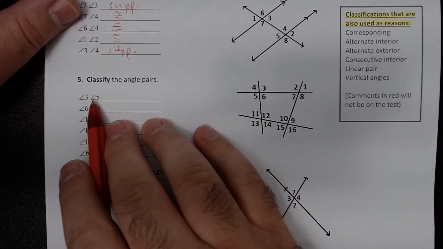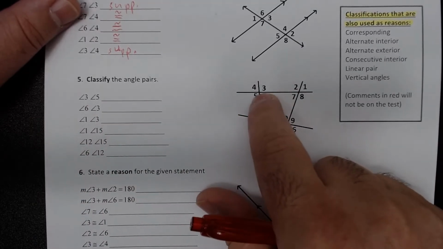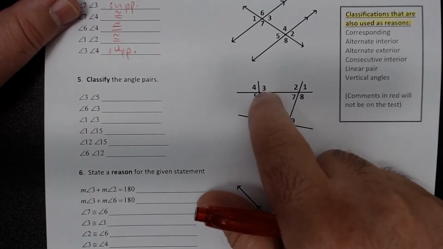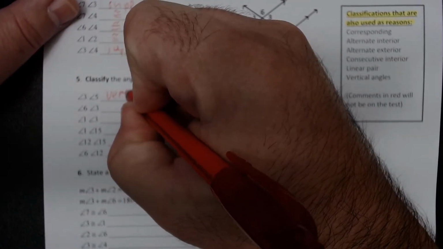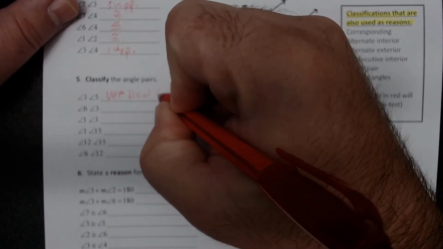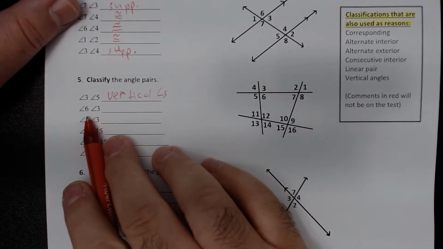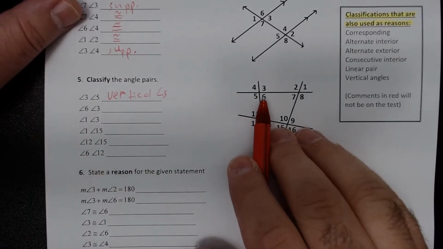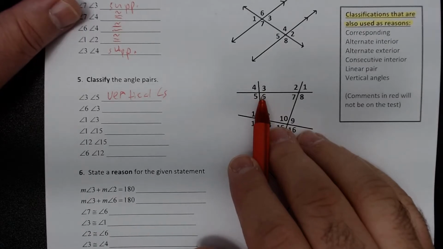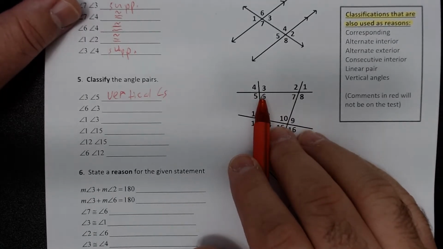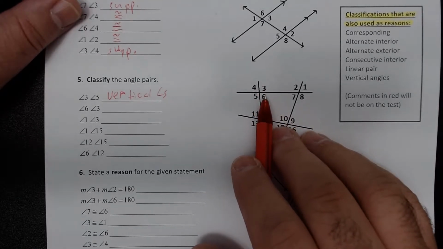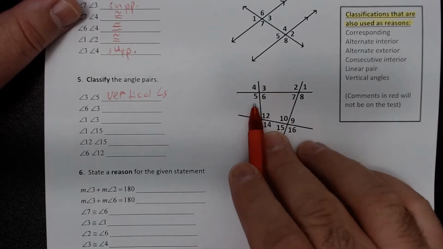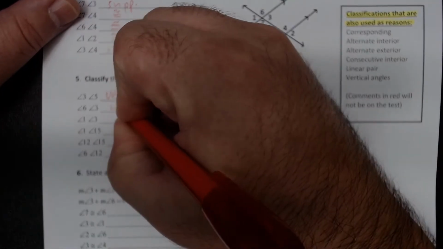So 3 and 5. 3 and 5 are right across from each other, right across the vertex. That's vertical angles. Angle 6 and angle 3, they're right next to each other on the same vertex. You're not crossing the vertex. You're just right next to it on the same one. So this pair is making a line, that's linear pair.